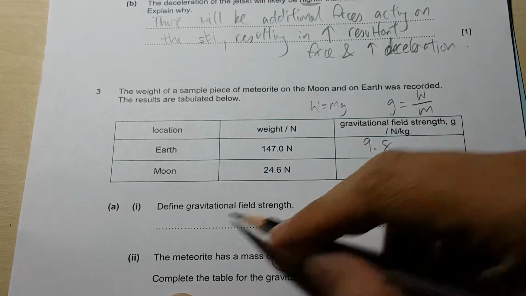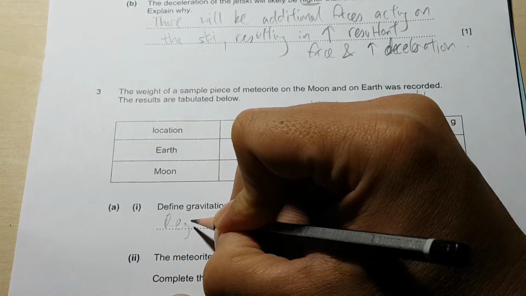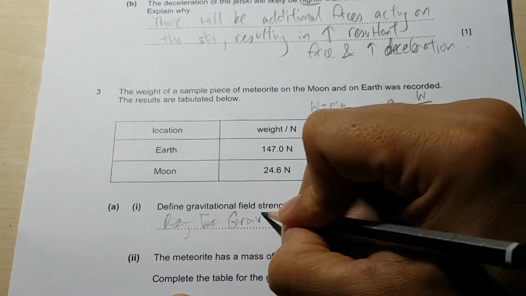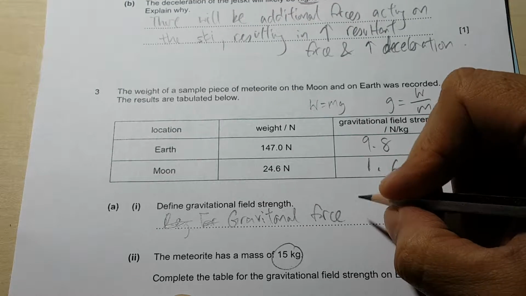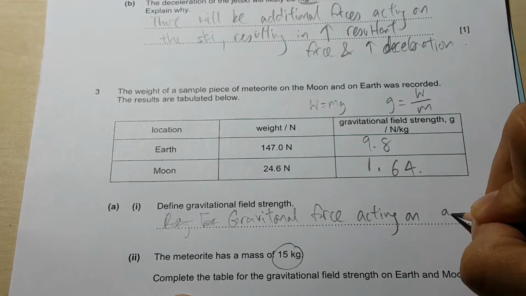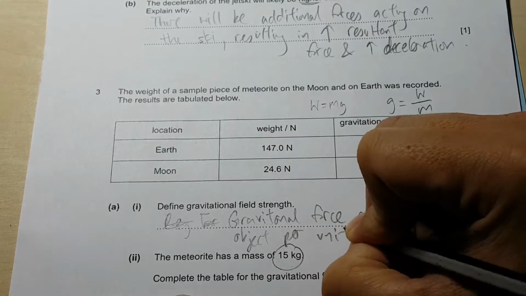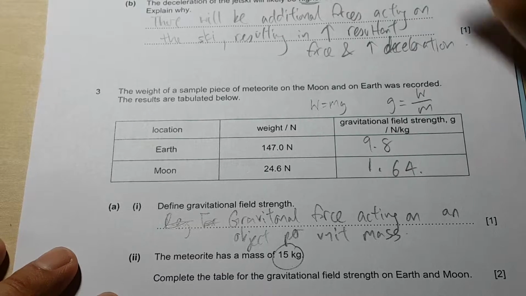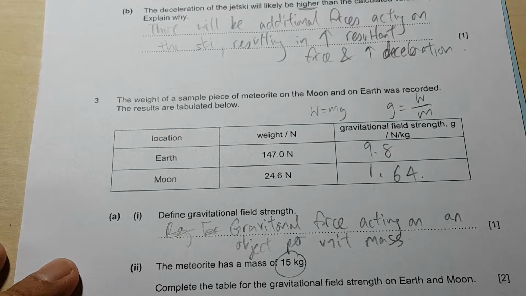Now define gravitational field strength. Gravitational field strength is simply the gravitational force acting on an object per unit mass. Basically just come out with the definition. That's it.